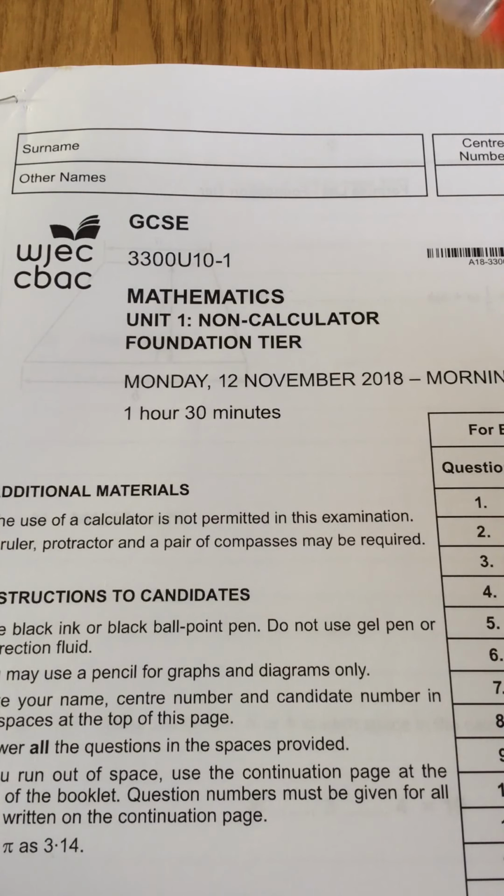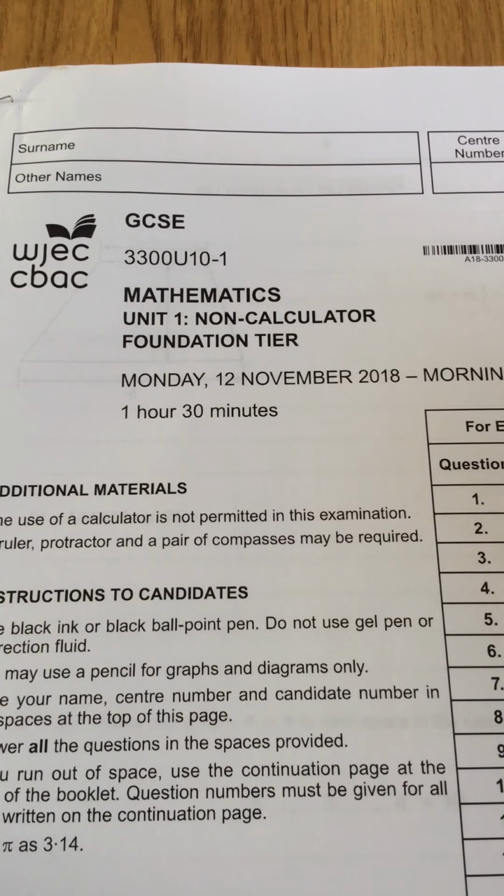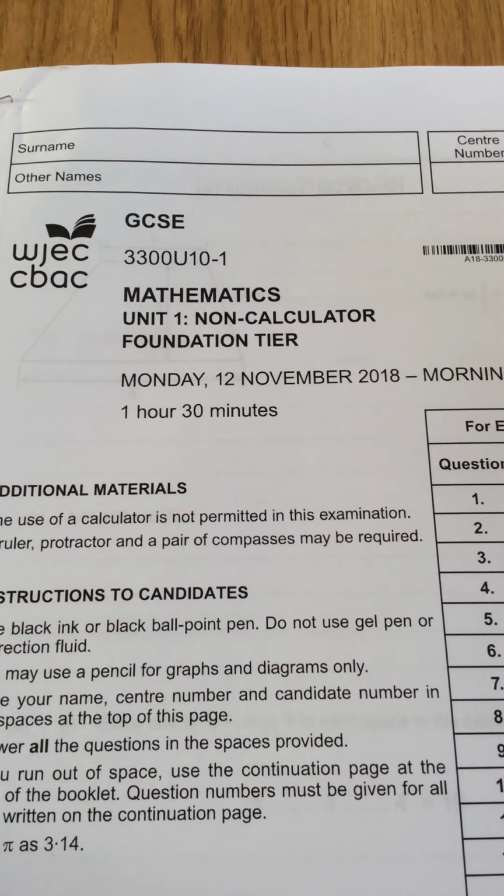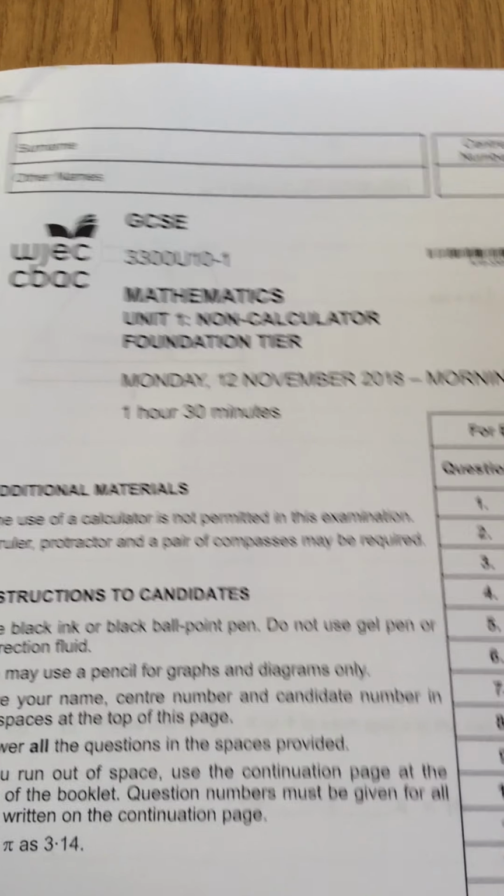This is the paper from the 12th of November 2018. It's the Maths Unit 1 non-calculator paper, foundation tier. We're going to start with question 1.